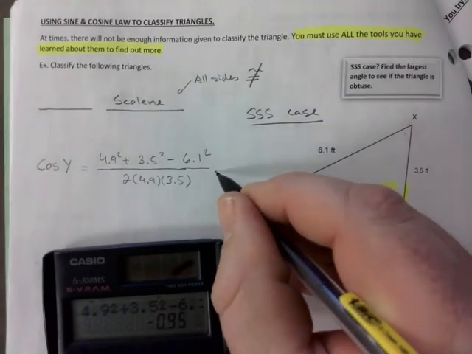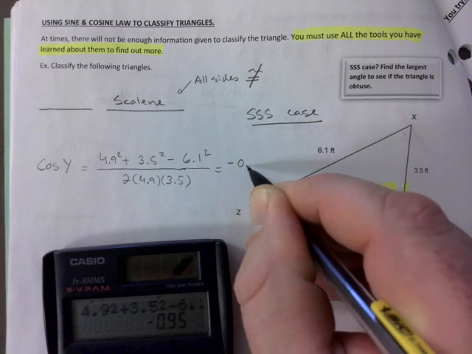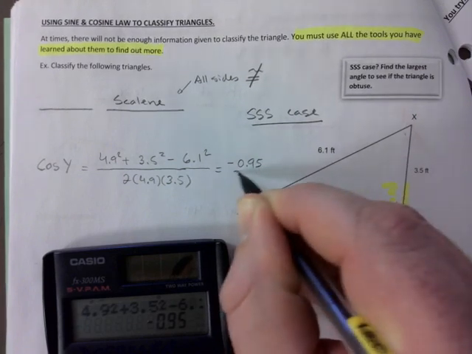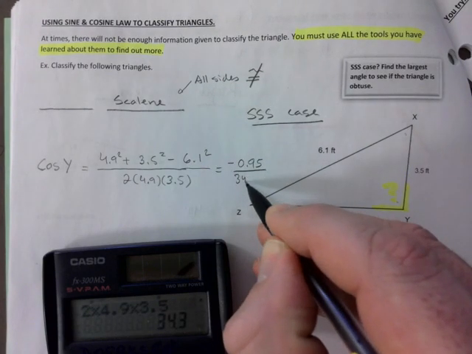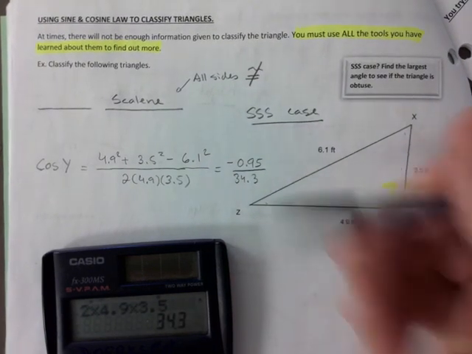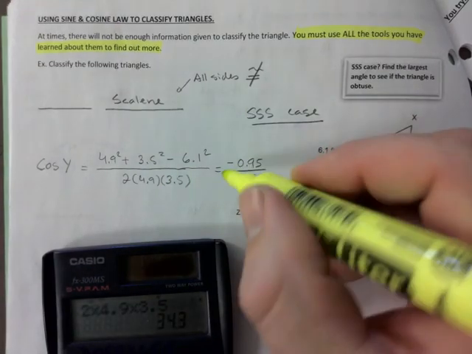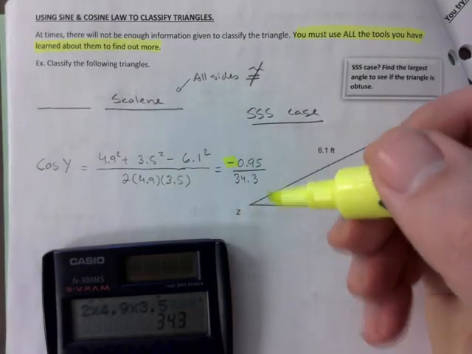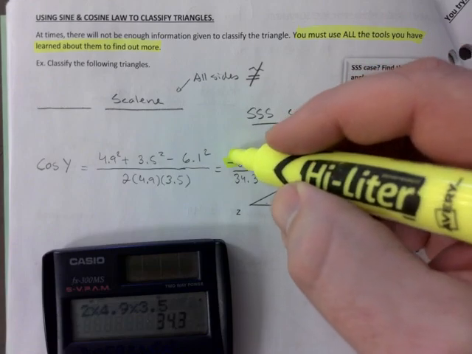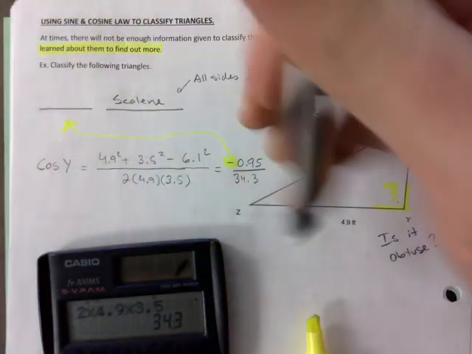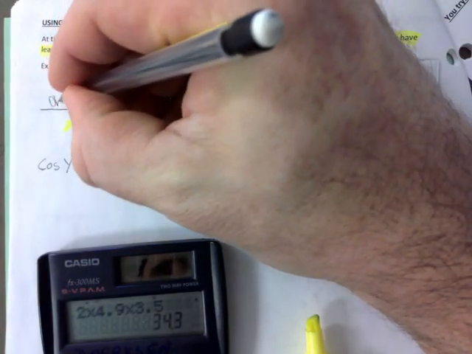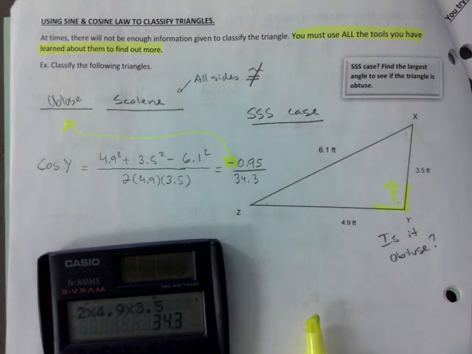So negative 0.95 over 2 times 4.9 times 3.5. That's 34.3. I'm going to highlight this. Because of this, you can actually stop and say this is obtuse. This triangle will be obtuse without me even solving any further.